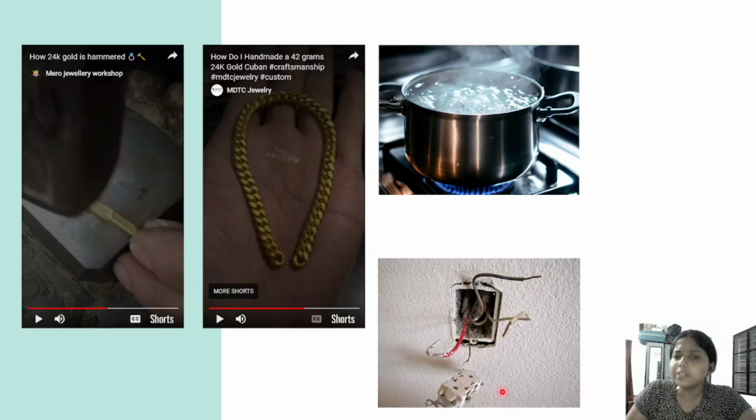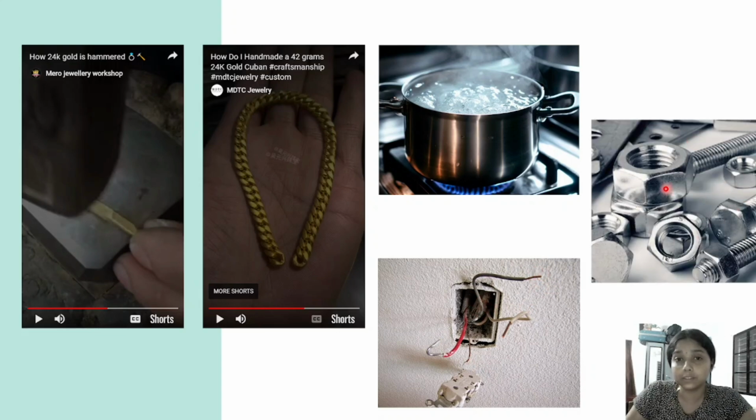Now, have you seen it in your new home or your home? Yes, you see it. It is the copper wire standing out of the wall. Okay. Have you seen this? You of course have seen this. This nut and bolt. They are in bicycles, in machines, in every machine you see there is a nut and bolt. Even in your mobile phones there is one.